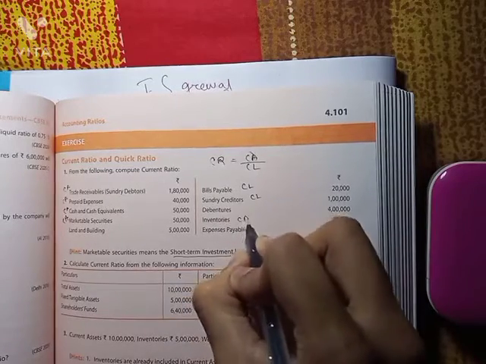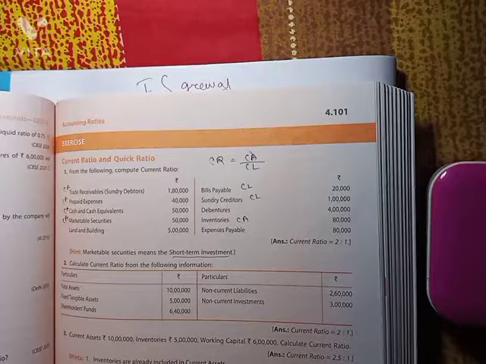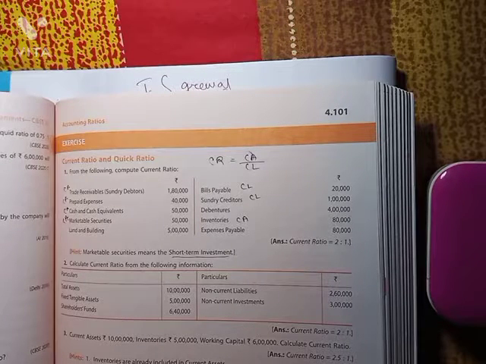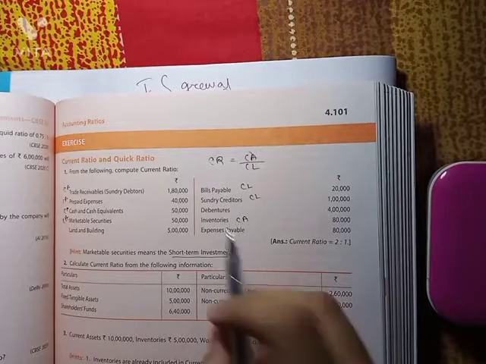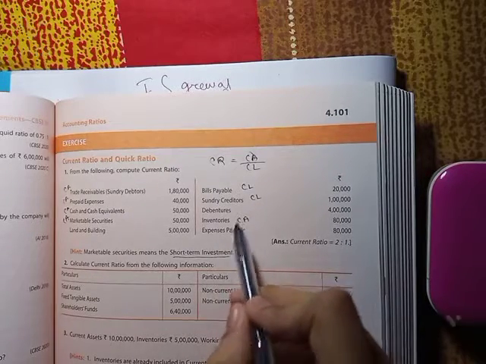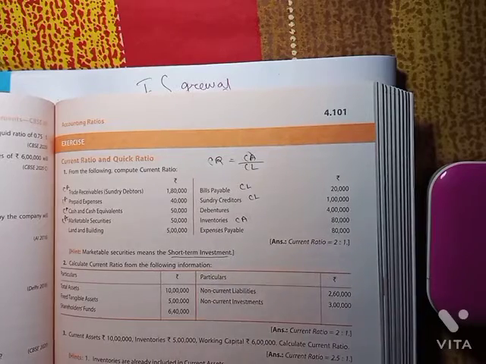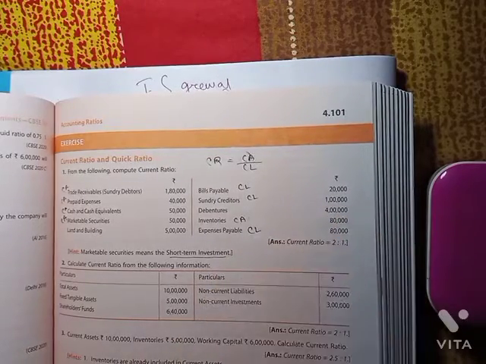Inventories fall under CA because they are a current asset. Inventory basically means stock, and stock is an asset. Inventories are like raw materials that are going to be used up anyway to manufacture products. So they're short-term inventories, so short-term assets. So CA. Expenses payable, we need to pay somebody, so it's a current liability.